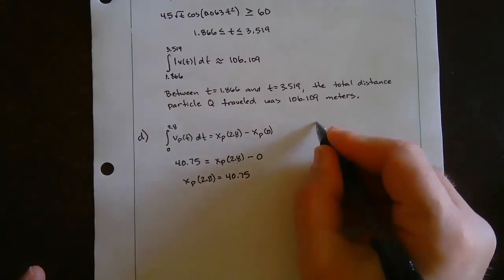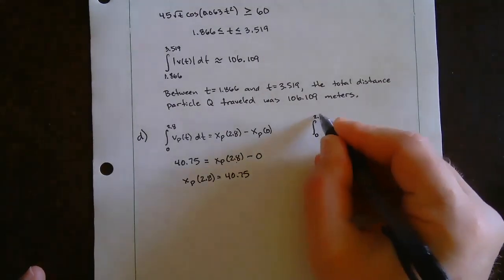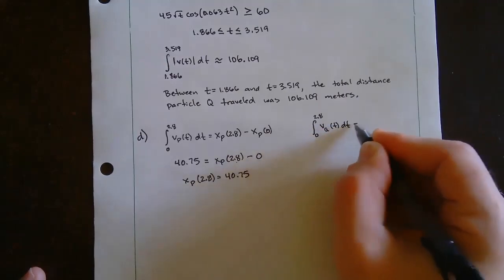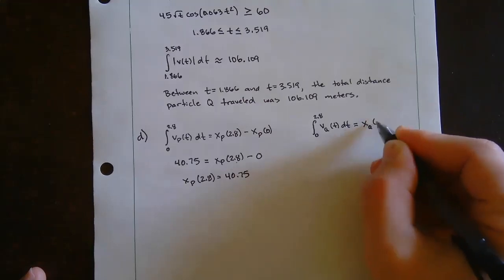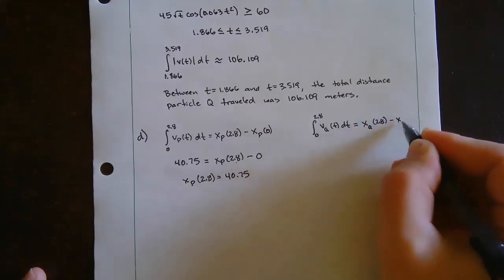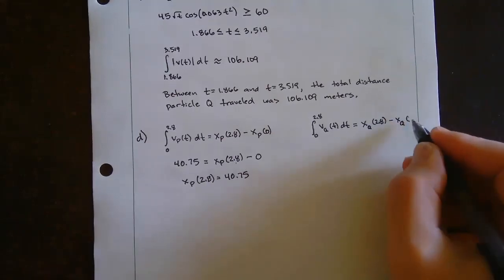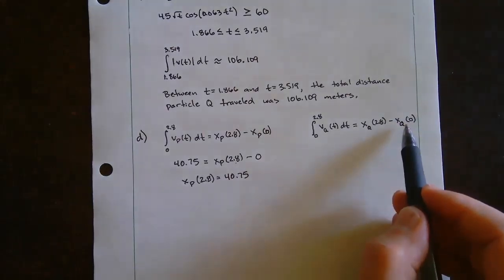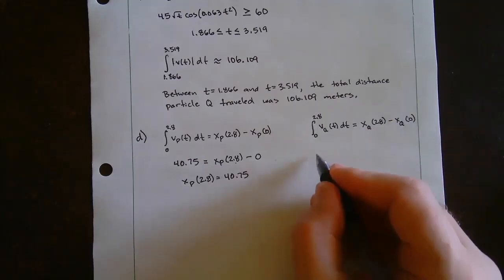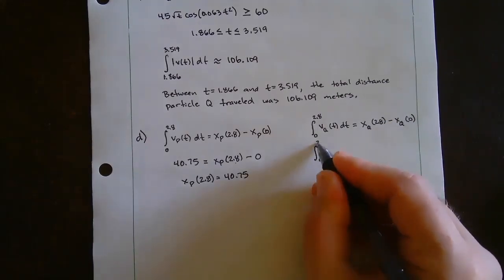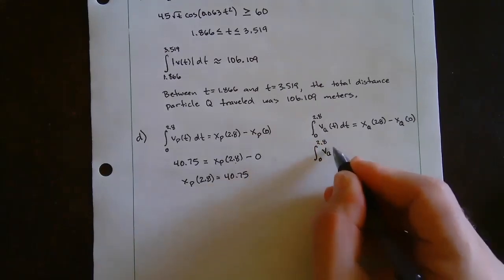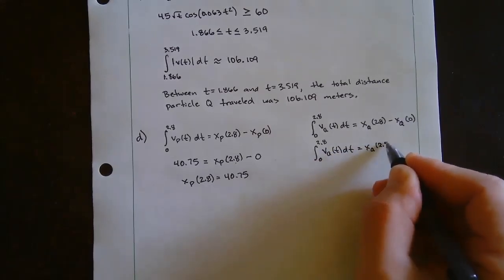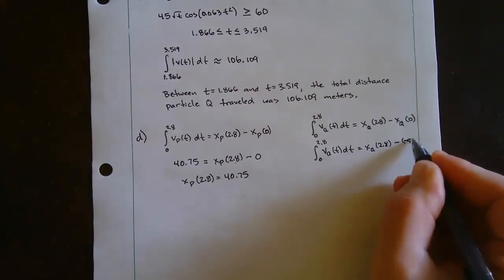Now we need to do the same thing for particle Q. So from 0 to 2.8, the integral of V sub Q of t dt would equal x sub Q of 2.8 minus x sub Q of 0. And we know this one is -90. So the integral from 0 to 2.8 of V sub Q of t dt is equal to x sub Q of 2.8 minus -90, that's plus 90.